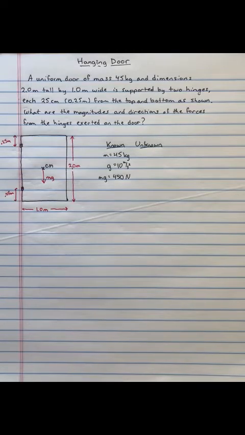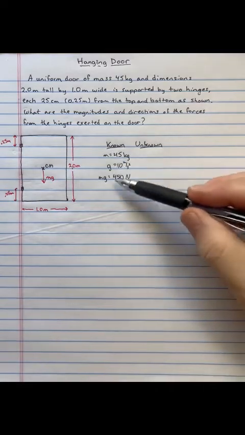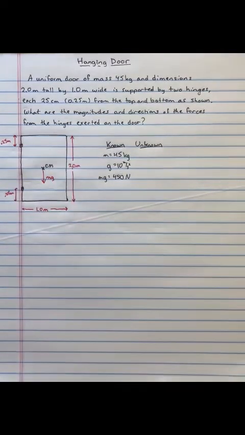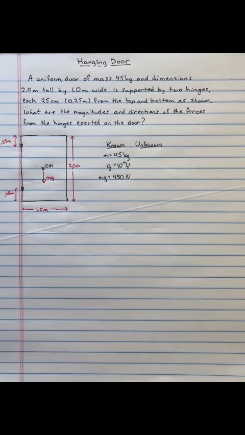Now, there are other knowns in the problem. They're the dimensions of the door, but I'm not going to list them here simply because they will show up as we do the problem. So we're going to take our cues from the picture that we're drawing here, or pictures, plural, okay? What about the unknowns? Well, those are obviously the forces acting on the door. Let's talk about that a little bit.